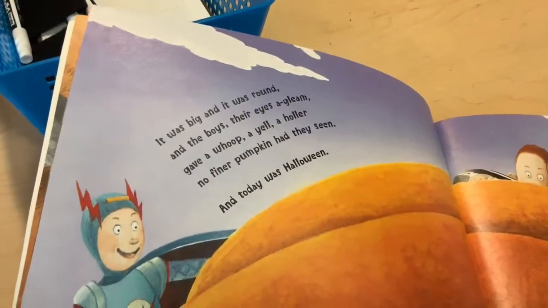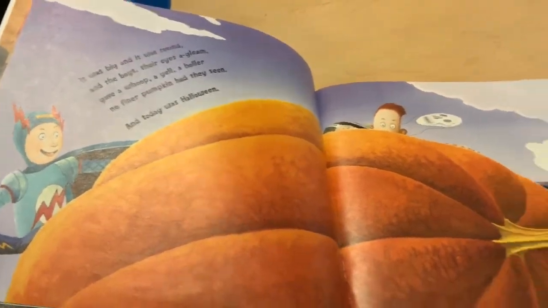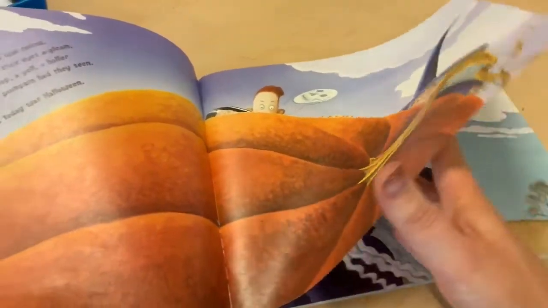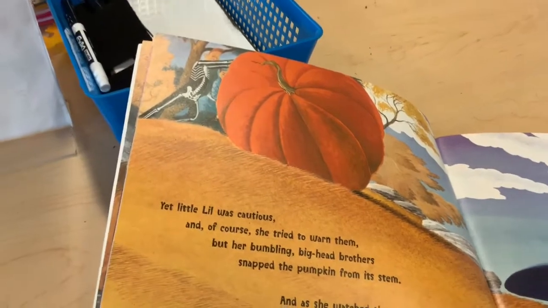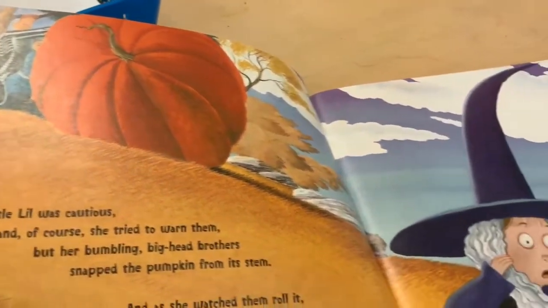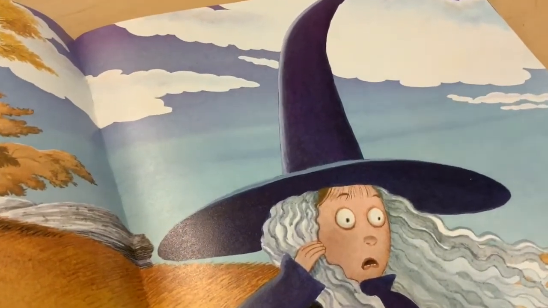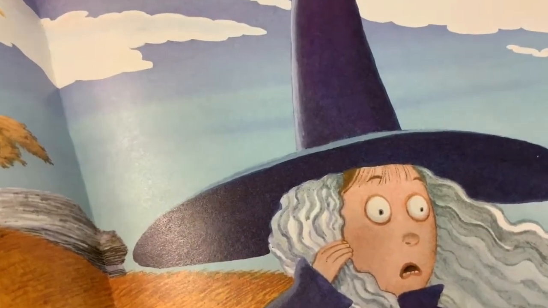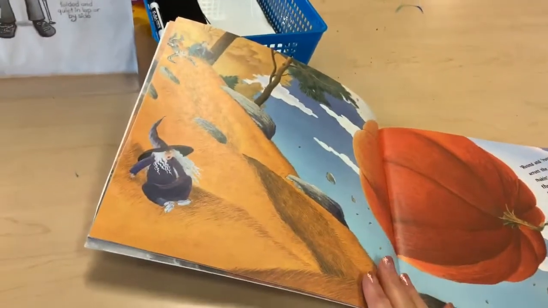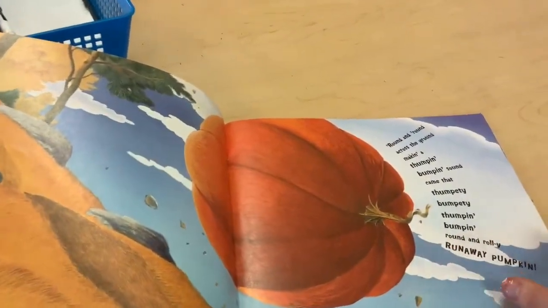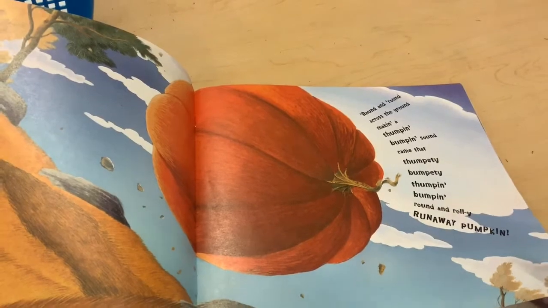It was big and it was round, and the boys, their eyes agleam, gave a whoop, a yell, a holler. No finer pumpkin had they seen, and today was Halloween. Yet little Lil was cautious, and of course she tried to warn them, but her bumbling big-head brother snapped the pumpkin from its stem, and as she watched them roll it, at first real slow, but then much faster, Lil looked down the hill, and she foresaw disaster.